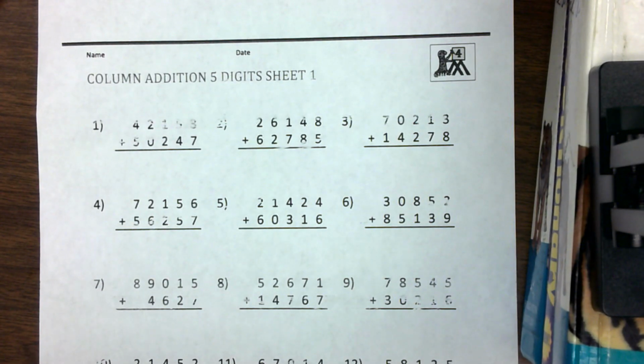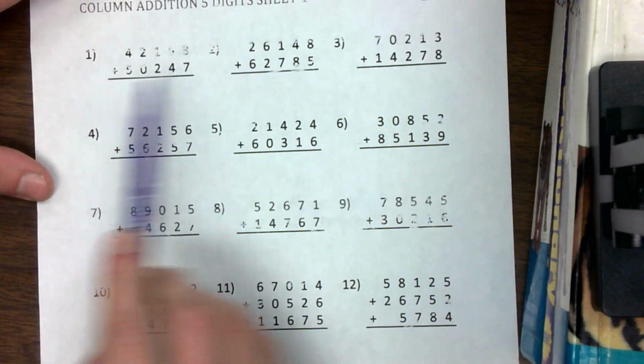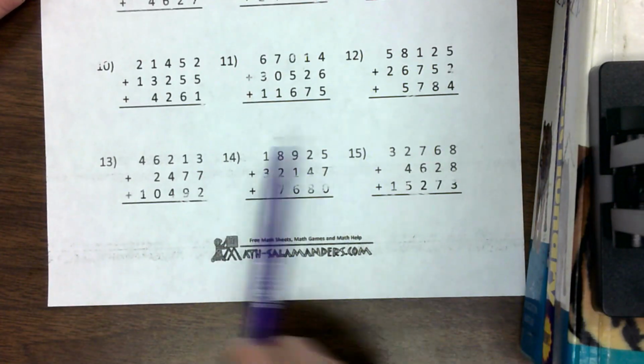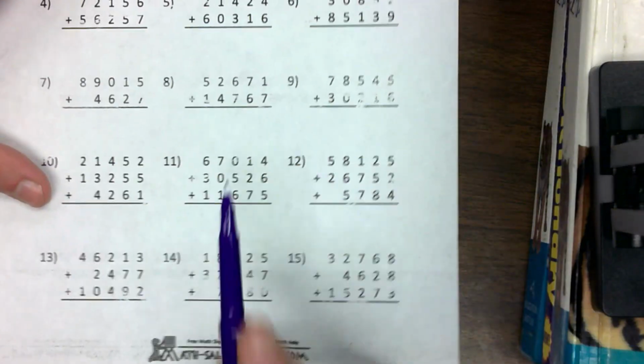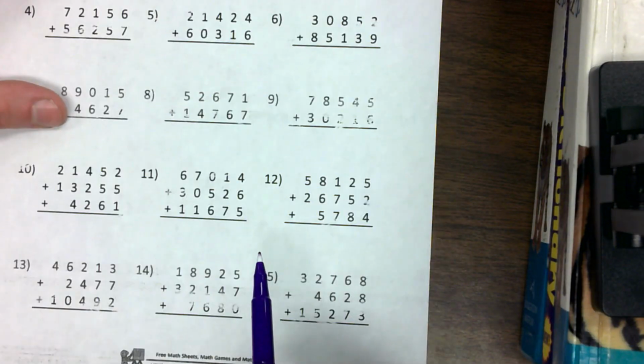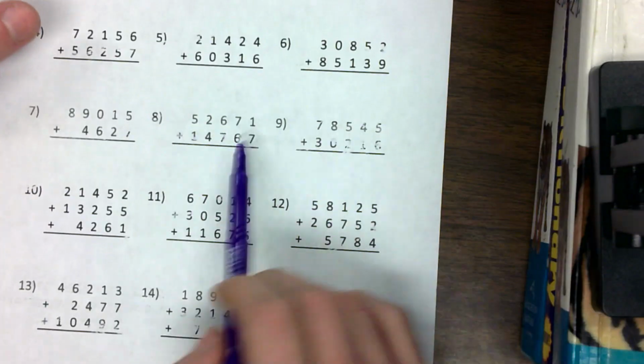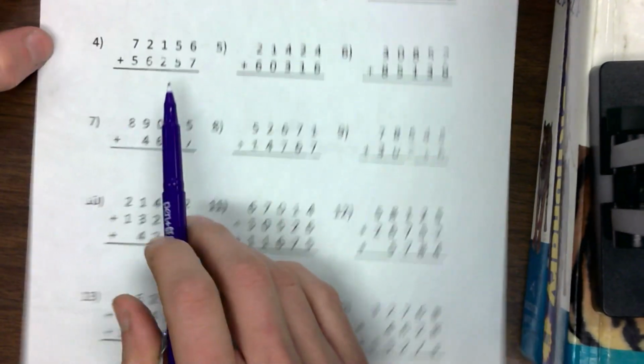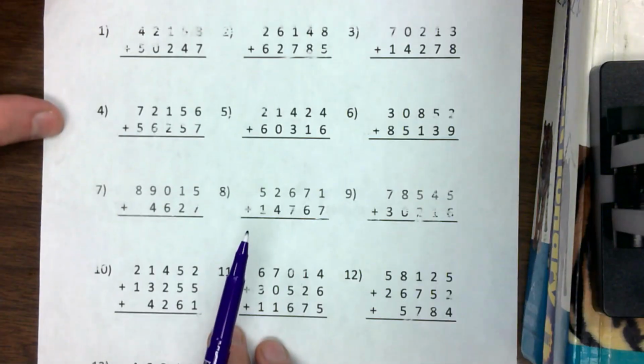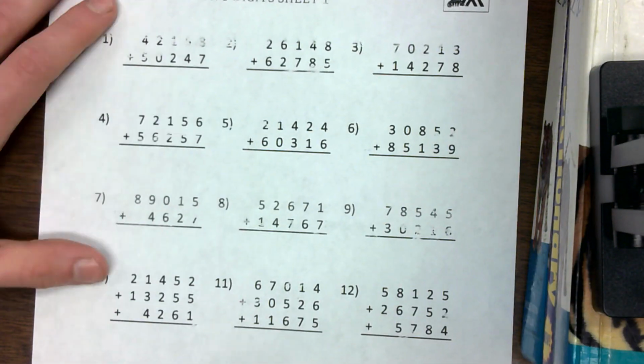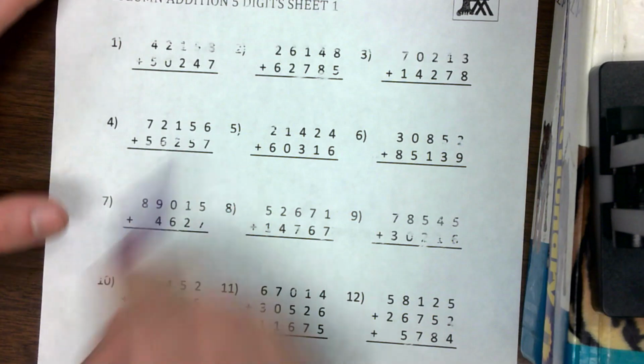But either way, let's just go through it. I'm going to connect this to the things that they were supposed to have been learning before this, and hopefully this will be a short video. So I gave them this sheet. We've gone through the whole thing together, but I'm just going to use one as an example. We are going to be doing some regrouping. Let's just do this number 4. I see at least a couple places we'll have to regroup. Let me rewrite this on the back.